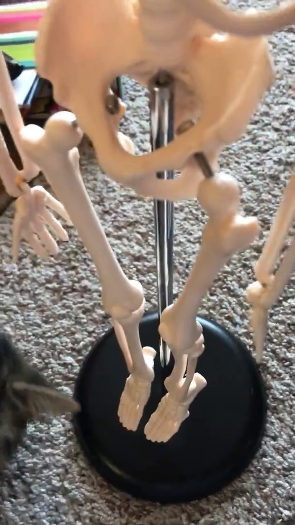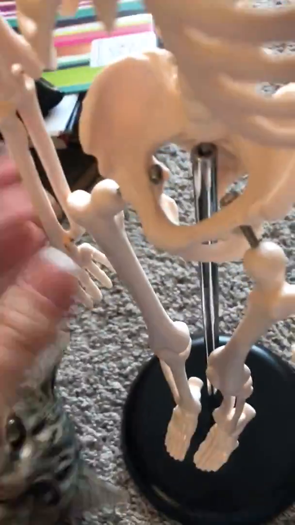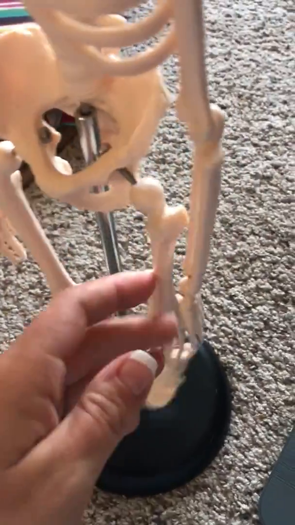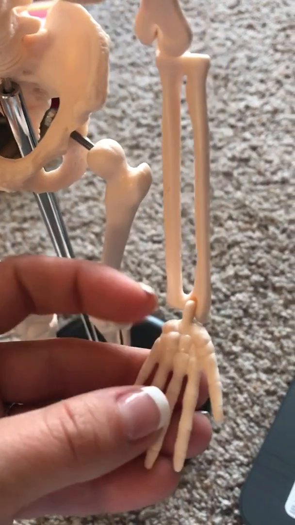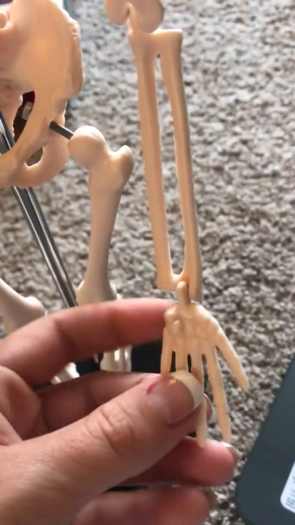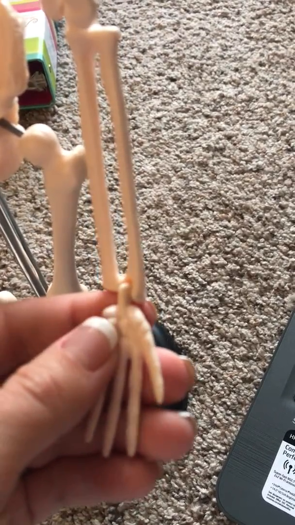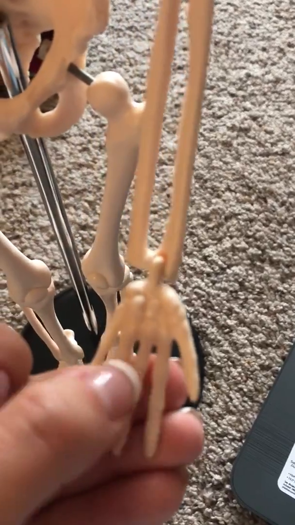Then we're going to do the bones of the hands and wrist, which is going to be a little difficult because his hands are smaller. All right, so his bones and wrist would be right here. You're going to have your sesamoid bones in between the breaks of the fingers. These would be your phalanges right here. Your fingers would be your phalanges. The part that would make your lower fingers up down here would be your carpals. And then the middle of your hand would be your metacarpals.